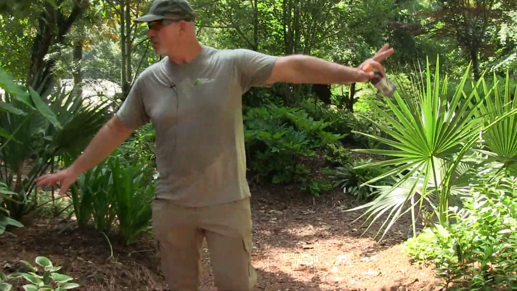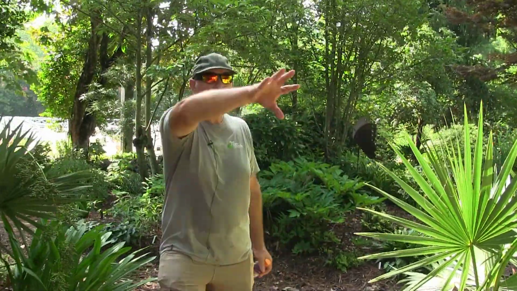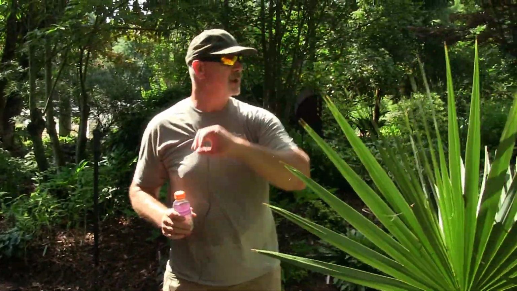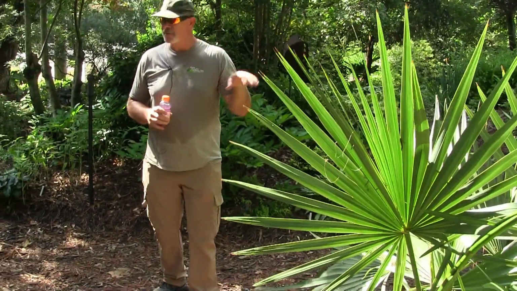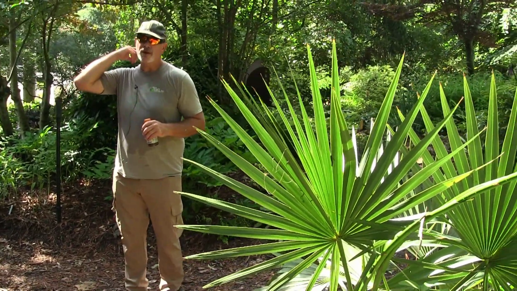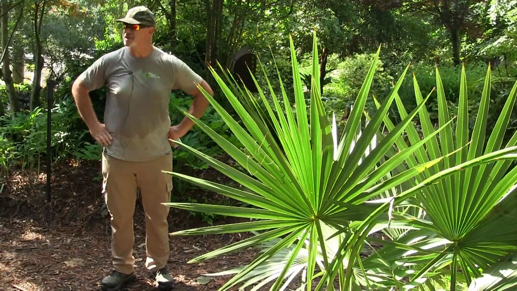We're going to walk through and look at some other plants, I'll just point them out. We have a number of Sabal palms. This is a Sabal minor, that's a Birmingham. Some other miscellaneous ones. Sabals are native to the southeast, Central America, northern South America and the West Indies.